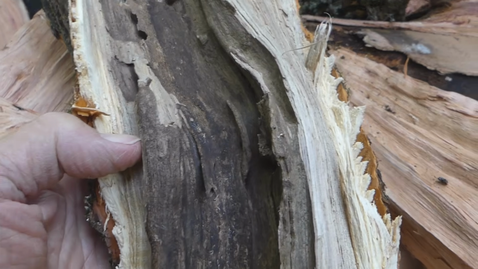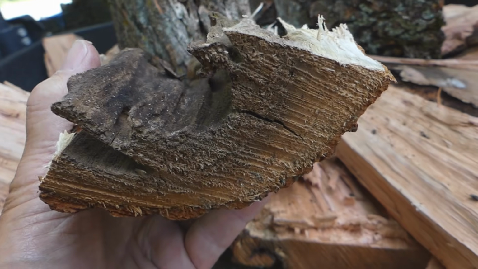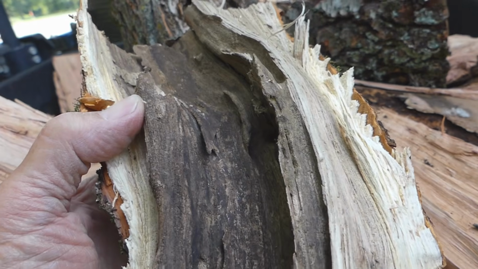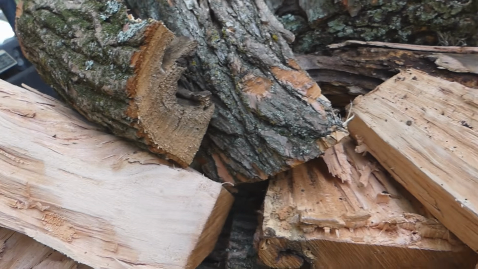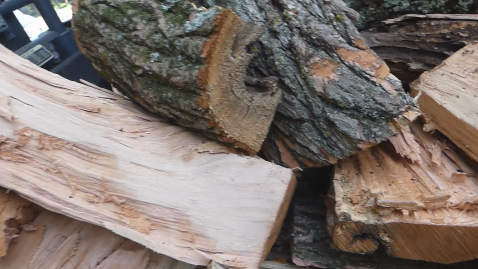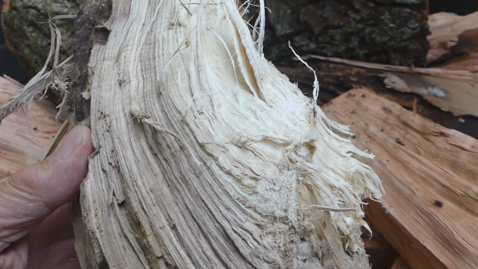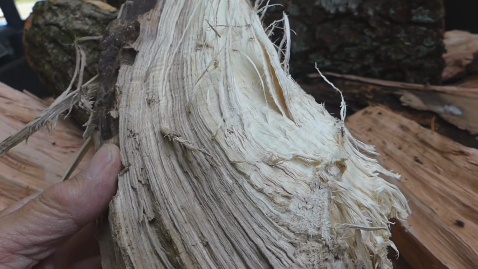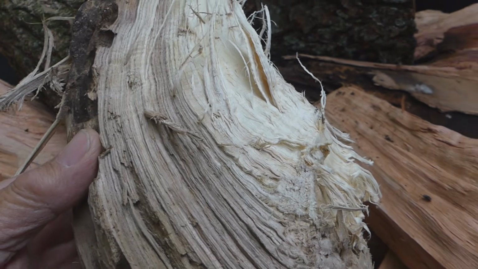You can see a carpenter ant gallery there. They really hollowed that out. Looks like water ran through it, doesn't it, the way they cleaned that out. And there you can see the nice color. Has kind of a light yellowish cast to it.